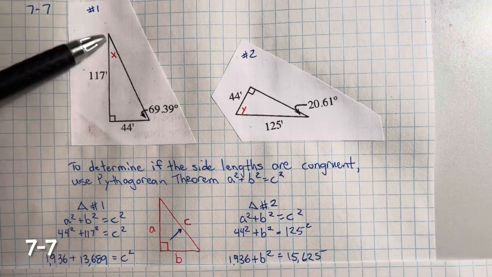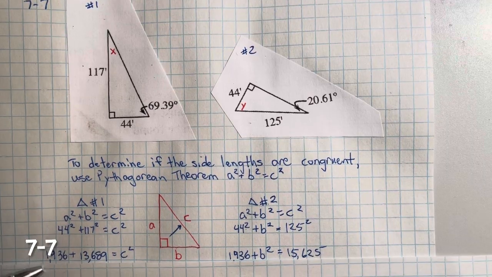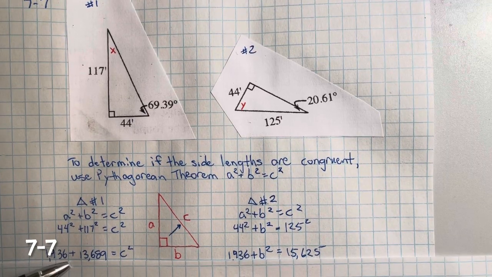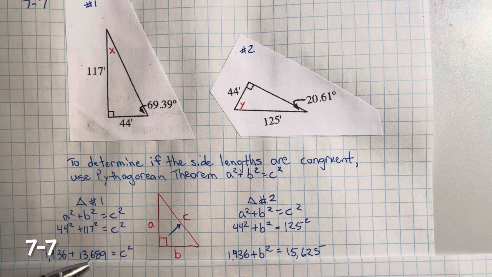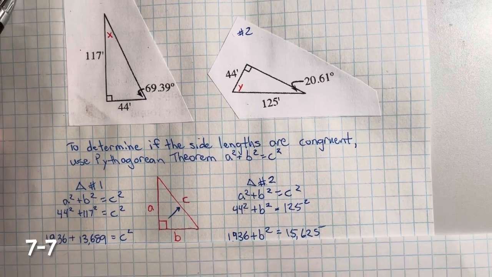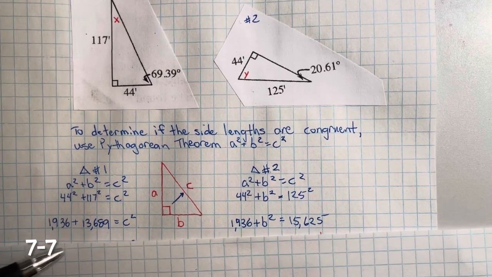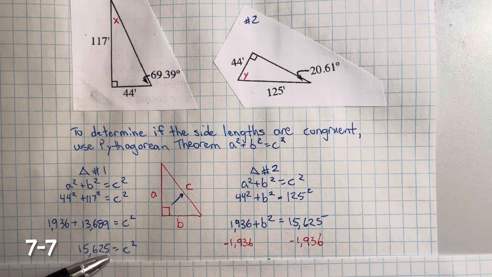We want to find the length of the hypotenuse. And so 44 squared equals 1,936. 117 squared equals 13,689. And then, we still don't have the value of C, so we add these two together. The sum is 15,625.